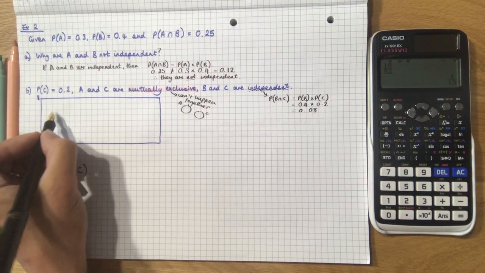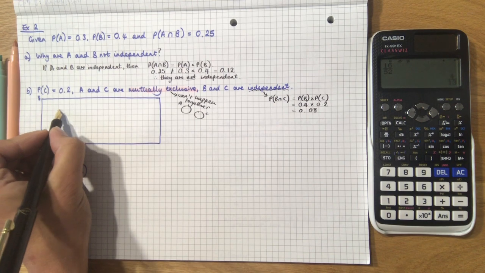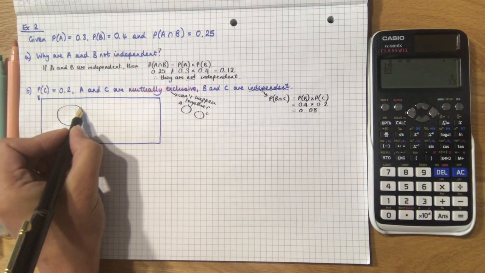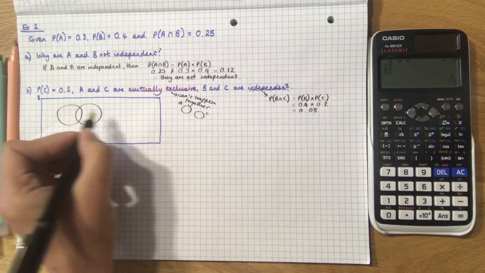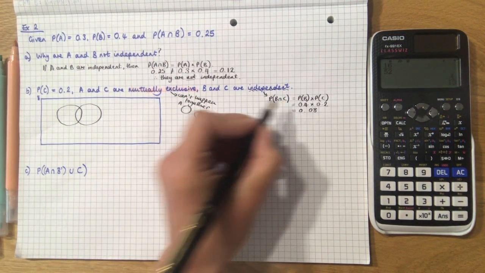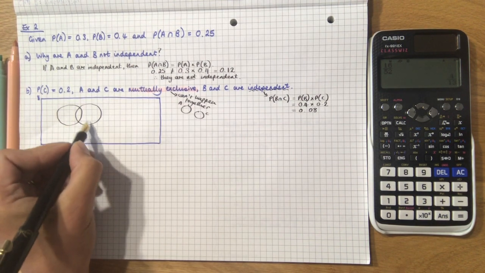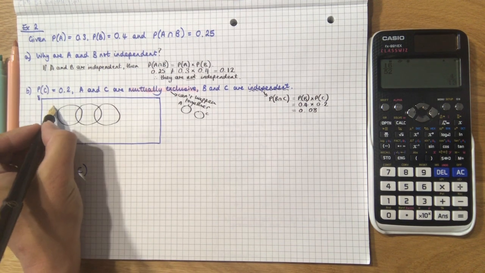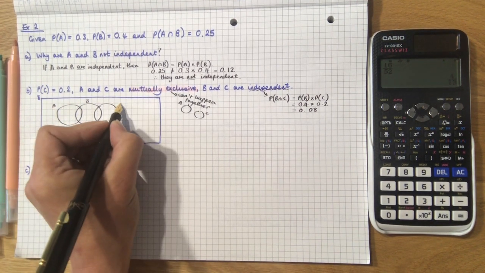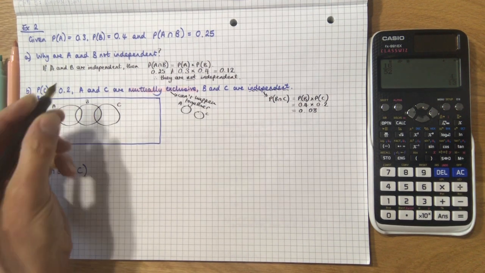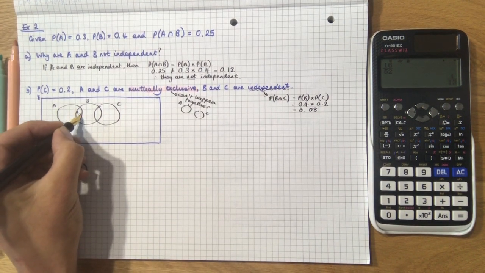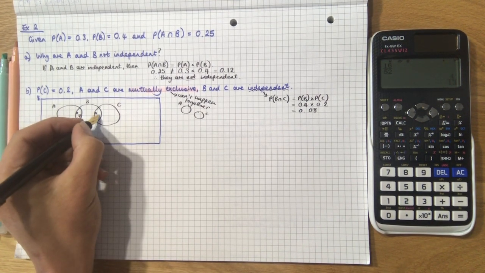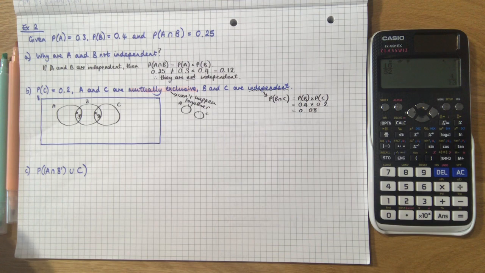So our Venn diagram could look something like this. We could have A, we know it intersects with B from the first part, so there's B, and we know that B intersects with C, but not with A. So I can't put it there because that would show it intersecting with A. I could put it here, however. So we've got A, B, and C. Let's start to fill it in. The intersection of A and B is 0.25. The intersection of B and C is 0.08. I should have drawn this a bit bigger, never mind.